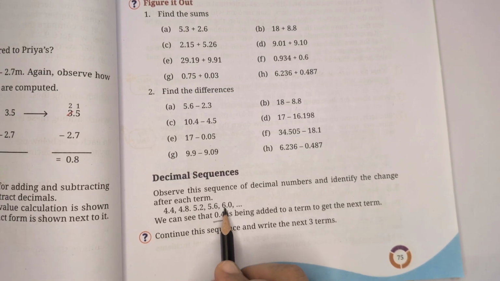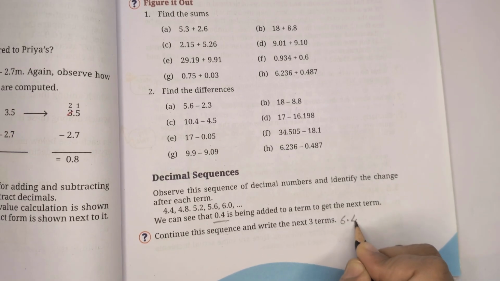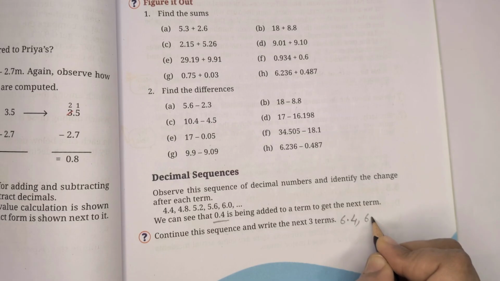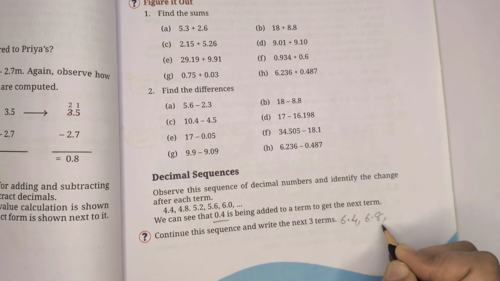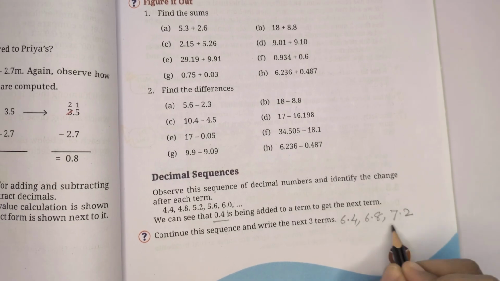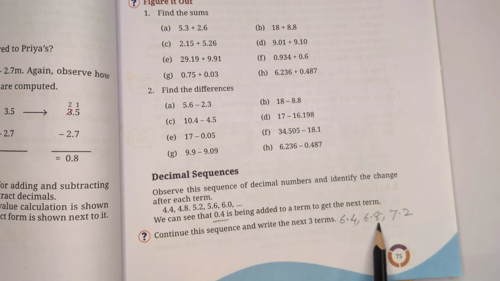So after 6, when we are adding 0.4, it will become 6.4. Then again adding 0.4, 6.8. Again add 0.4, it will become 7.2. So these are the next three terms after 6.0: 6.4, 6.8, 7.2.